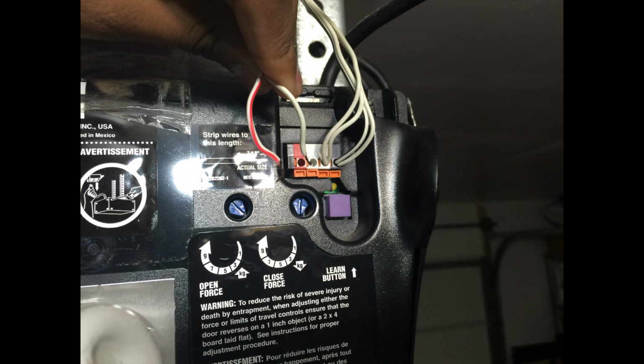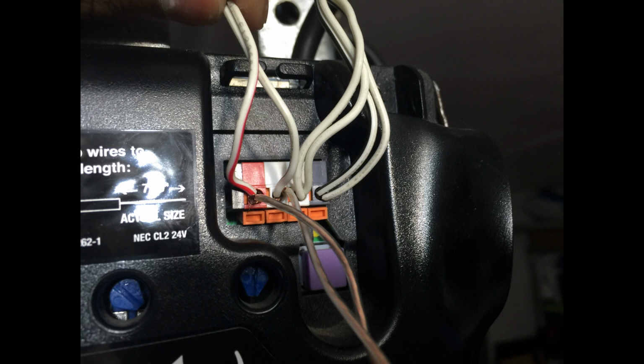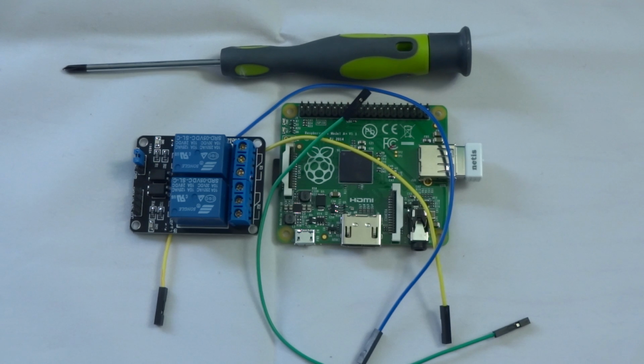Here I pulled out the wires that were connected to those terminals. Those were connecting to the button. Now I took some home theater cable I had lying around in my house and connected some to it. I connected 2 different strands of the home theater cable to those 2 ends. Now you want to put those back into the garage door. Make sure they're not touching. You just want to make sure all the cables are secure.